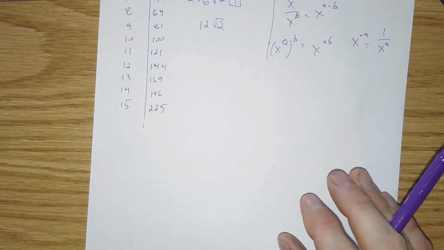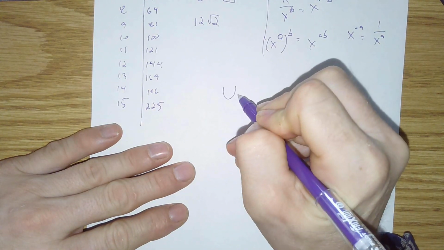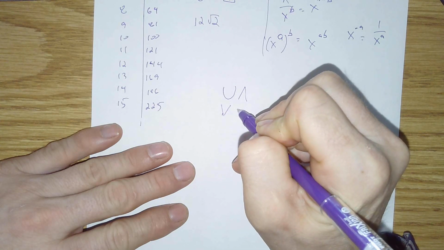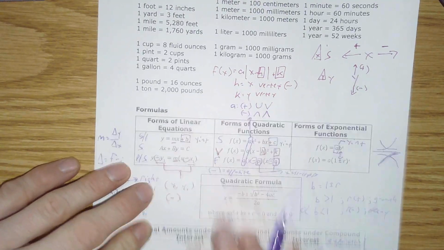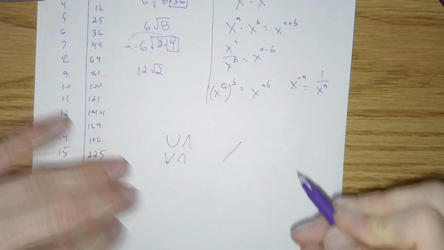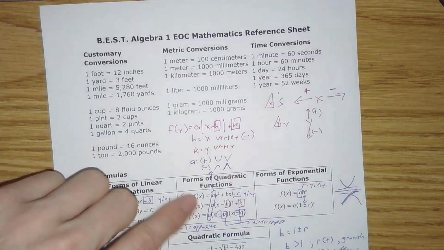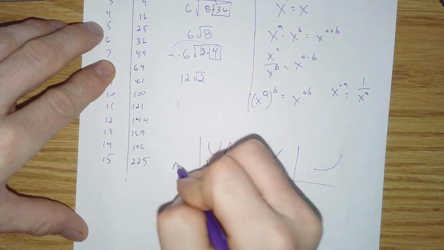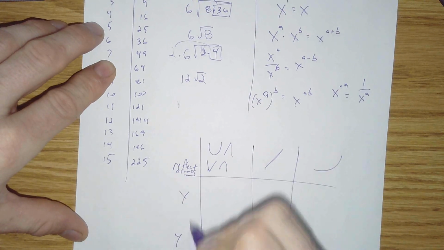Then you have your reflection table. Start with your parabolas. So that is for a quadratic or an absolute value. This is for a linear, and this is for an exponential. Just real quick, you already have those values right here, so you don't need to remember that. Then you say a reflection, reflect across the x and the y-axis.